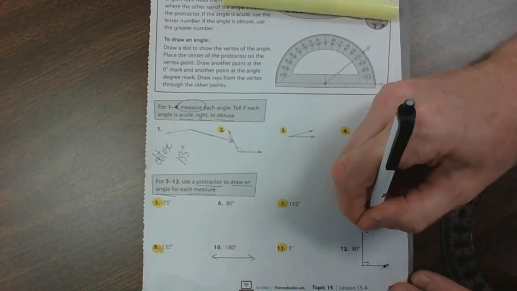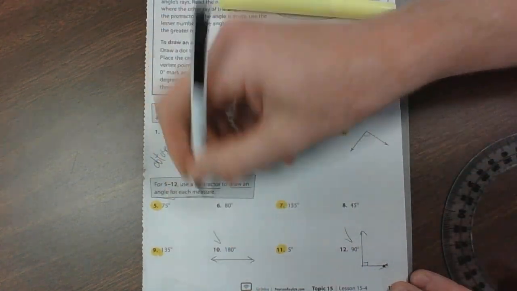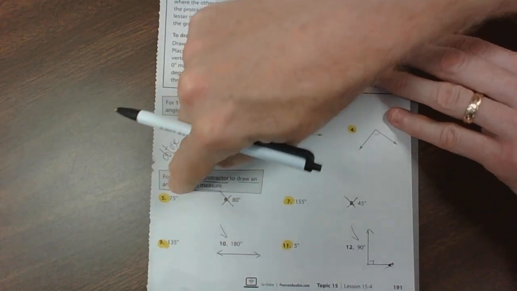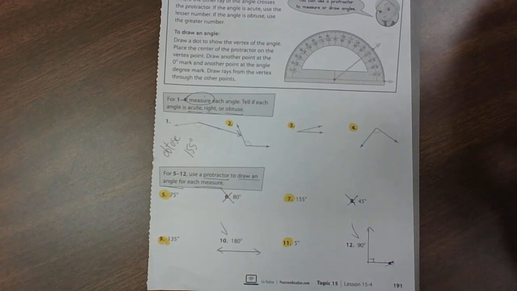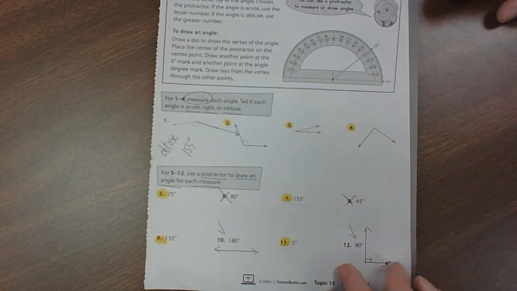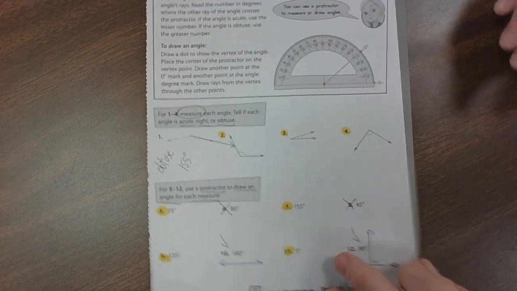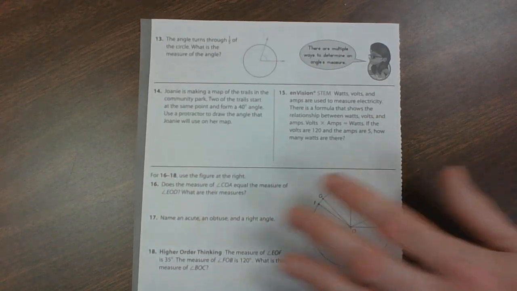Boom. Square corner. Done. Cross out 6 and 8. I'd like for you to do 5, 7, 9, and 11. I would do them on lined paper for me, okay? And they better look like an acute or obtuse. Understand? Okay. Back page, back page.